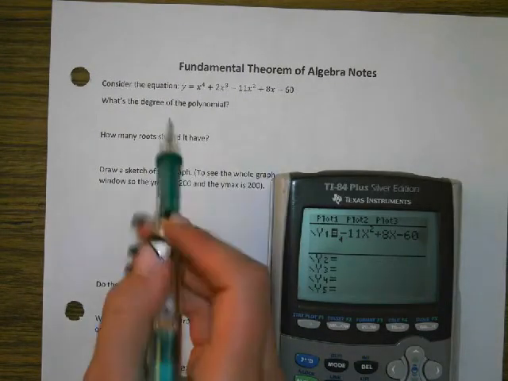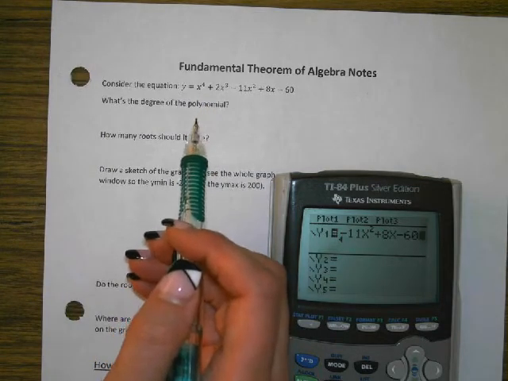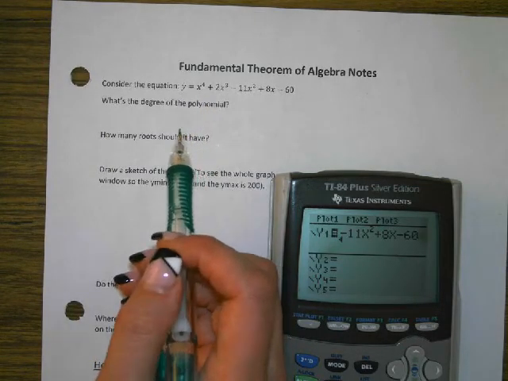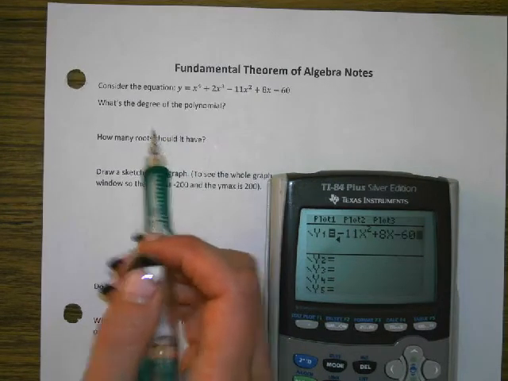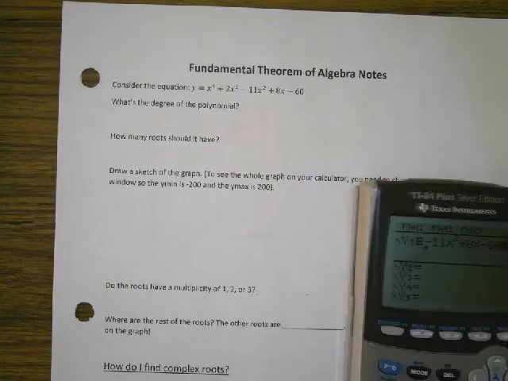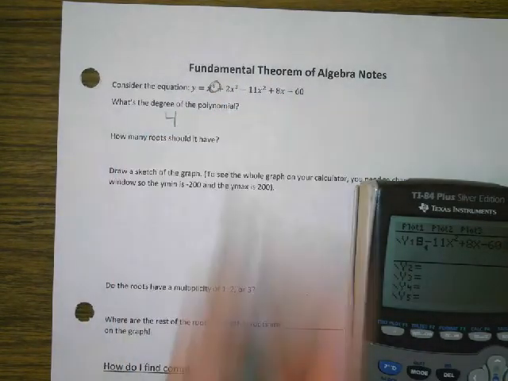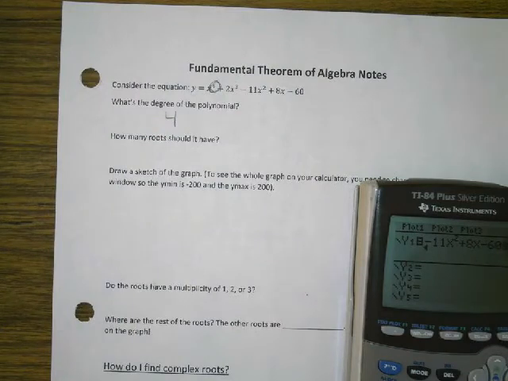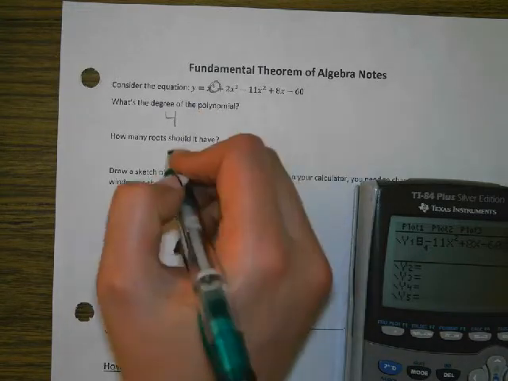So what's the degree of this polynomial? 4. Now be careful, it's not in factored form, so you shouldn't be adding them up. The highest exponent here is a 4. So anytime it's standard form, you look at the highest exponent. The degree of the polynomial also tells you how many x-intercepts you could possibly have, or how many roots you should have. So the answer is 4.